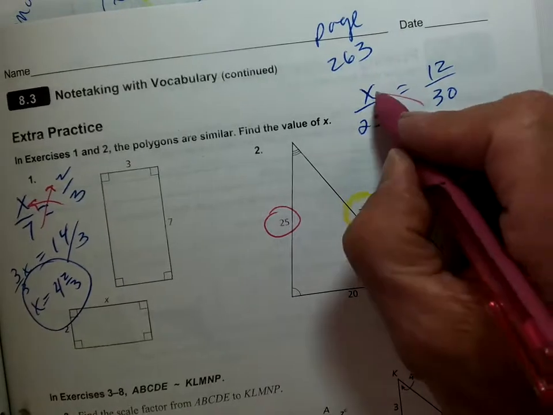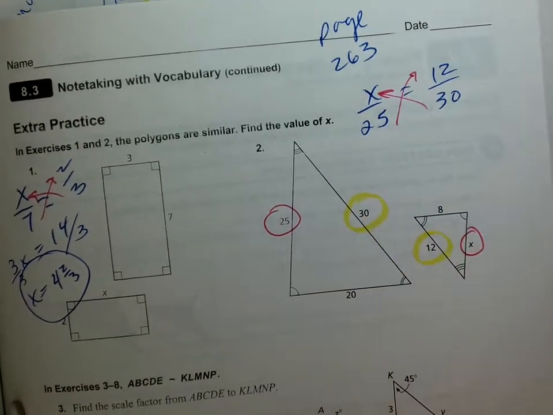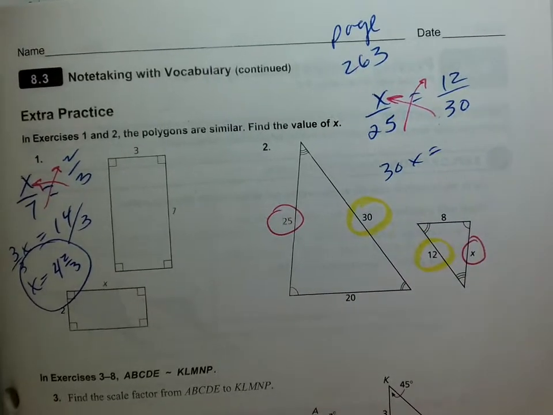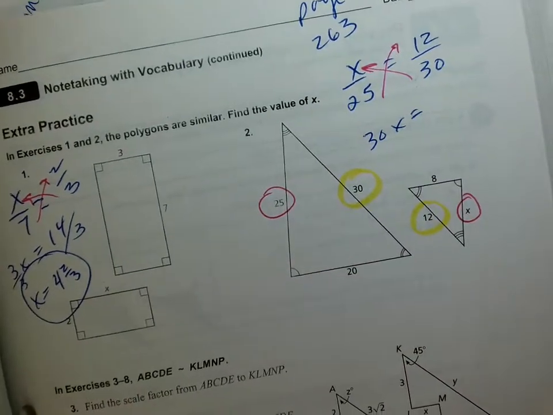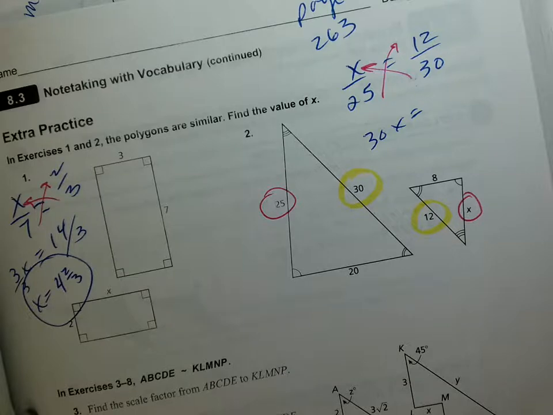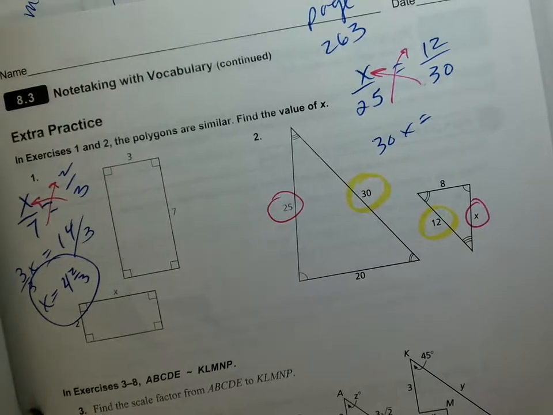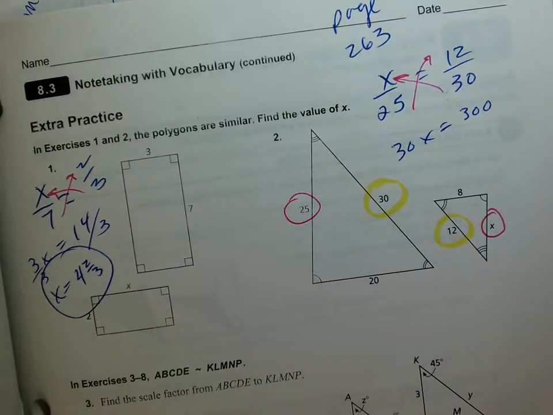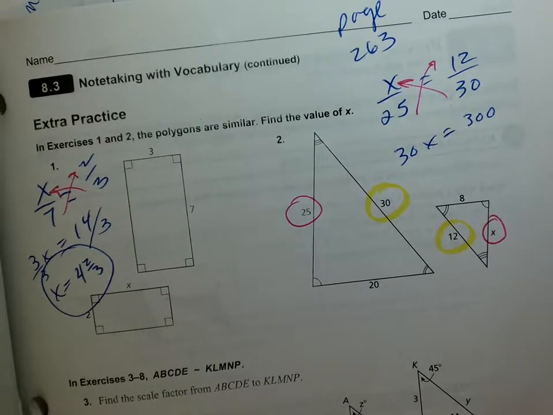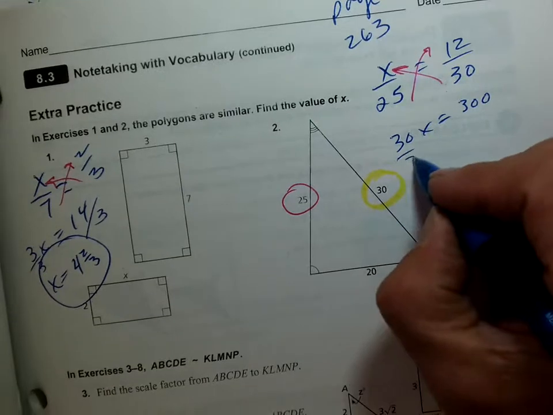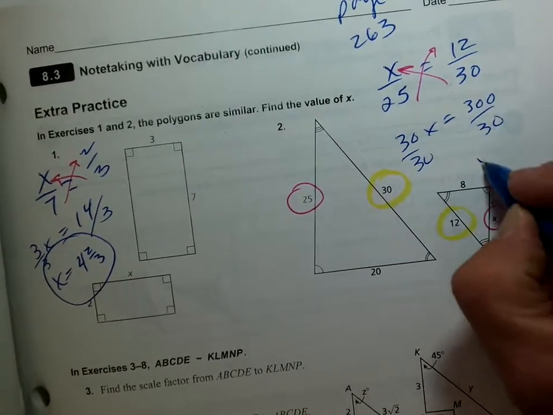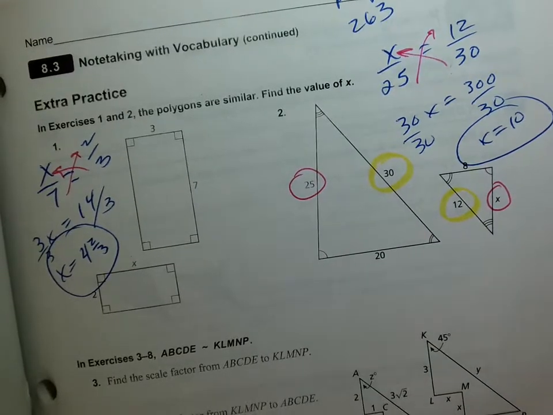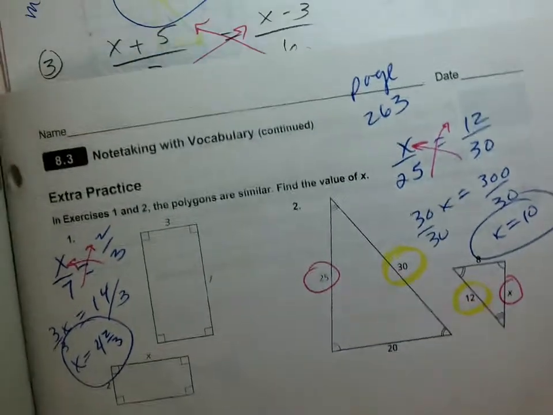Okay, cross multiply. I'm going to get 30x equals 25 times 12. Let's see, 12 quarters, isn't that $3? 300. I could use my calculator. 25 times 12, 300. Divide by 30, x is 10, okay? Got it? Okay, we're going to do this last one and we're going to be done, okay?